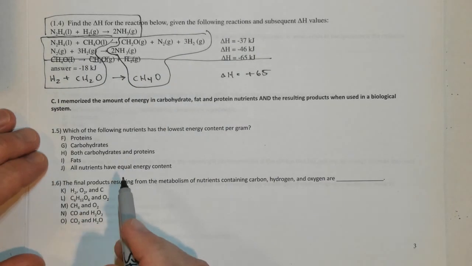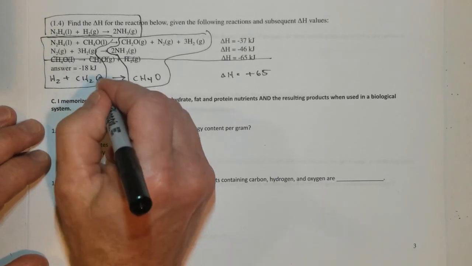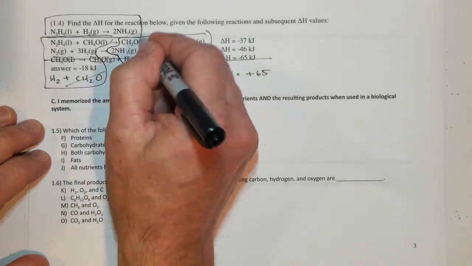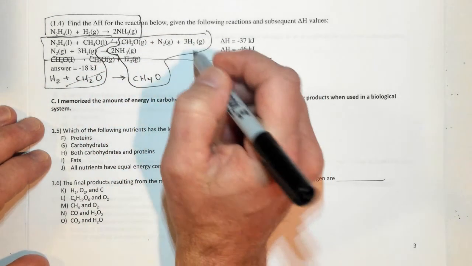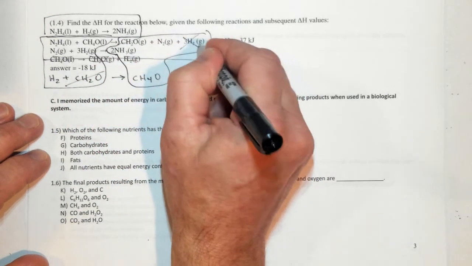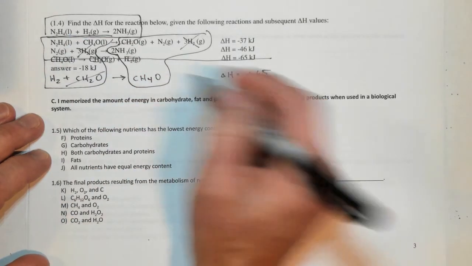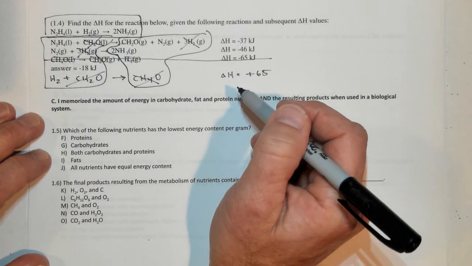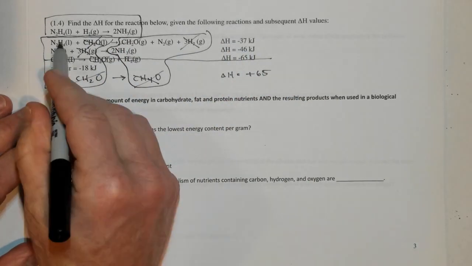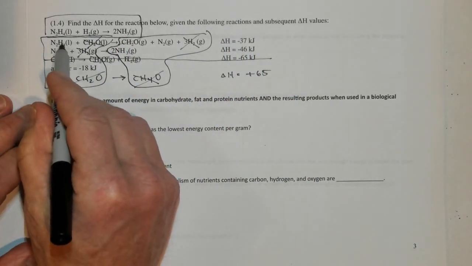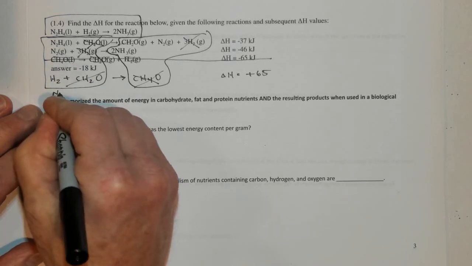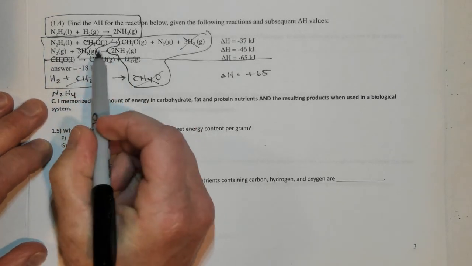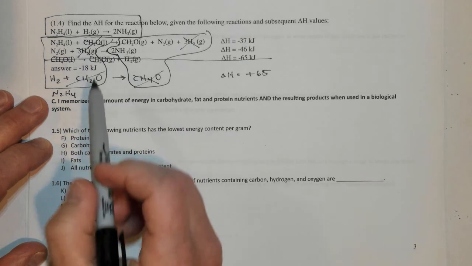I can see that a few things will cancel. First of all, my CH2Os will cancel. You'll see that my 3 H2s will cancel with my 3 H2s. My CH4O will cancel with my CH4O. And then remaining, I have the N2H4. I have the H2, which is right here.